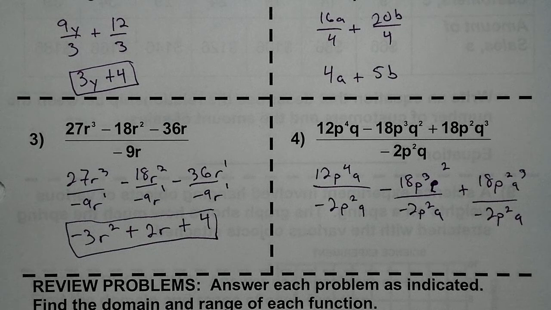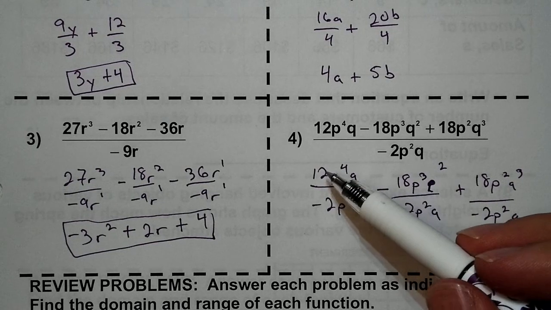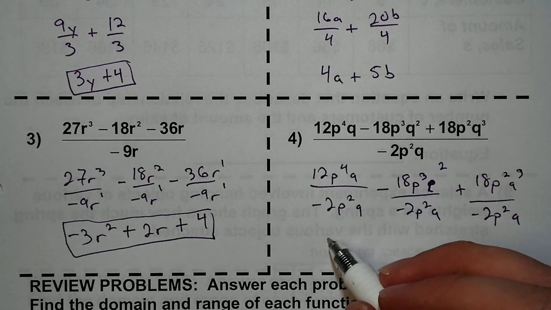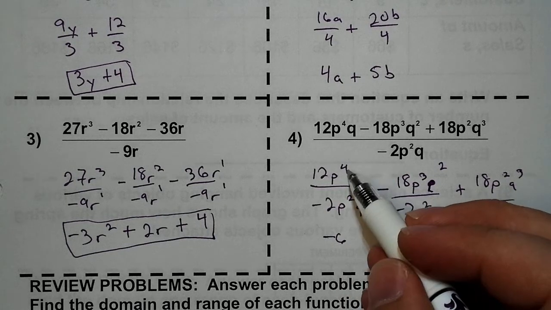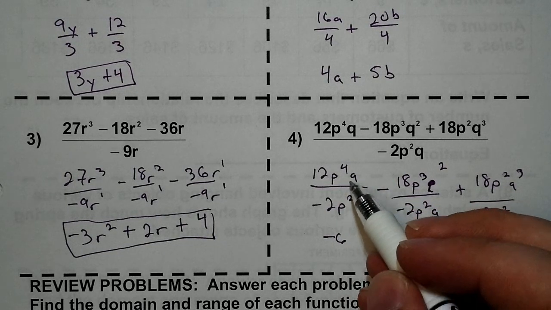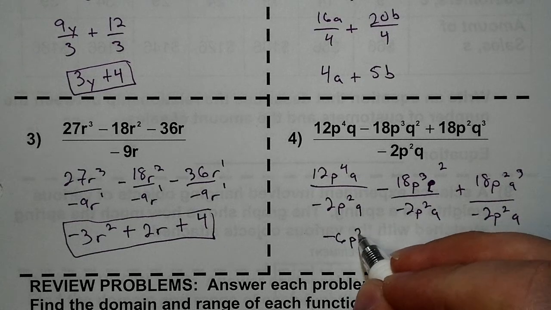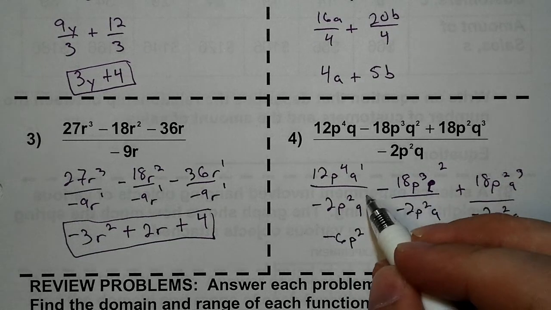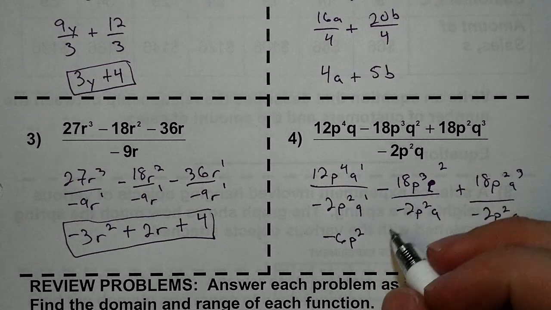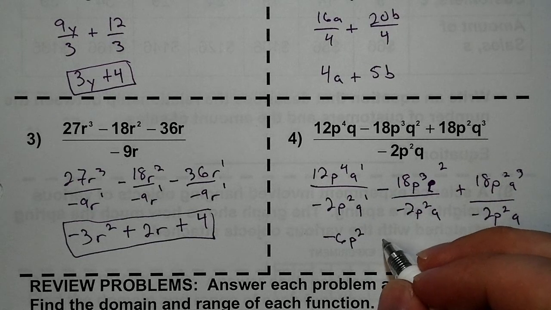We treat it still the same. Divide your coefficients first. 12 divided by negative 2 is negative 6. I have 4 p's on top, 2 p's on bottom. So 4 minus 2, that'll give me 2 p's left over, and that'll be on top. Q to the first divided by q to the first. There leaves me no more q's.